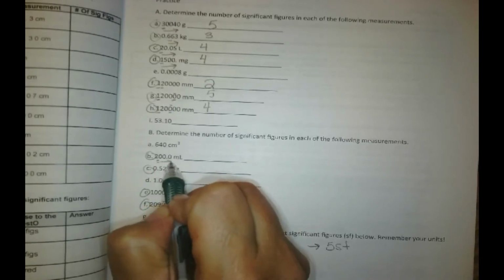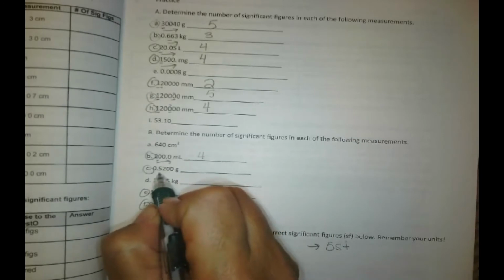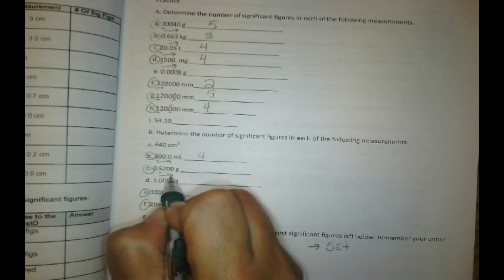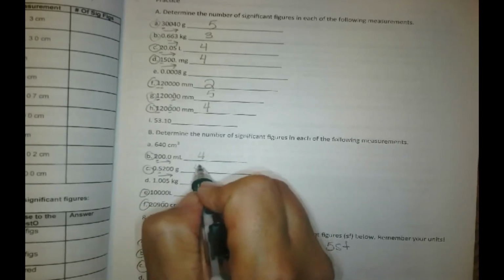Going down here, we have measurement. You can see that this equipment measured to the estimated value of the tenths. So first non-zero number, everything to the right counts. I have 4 significant figures. I have a decimal, first non-zero number, everything to the right counts with a decimal. I have 4.